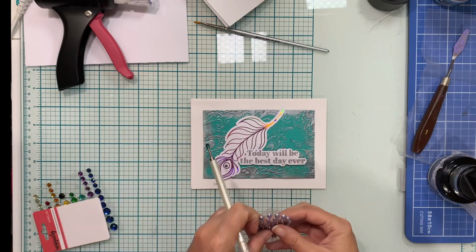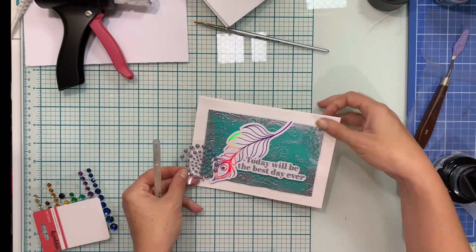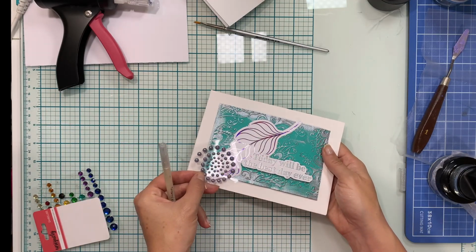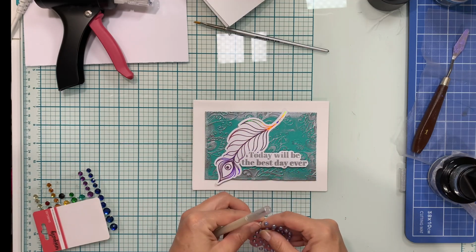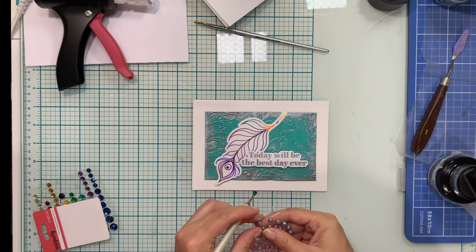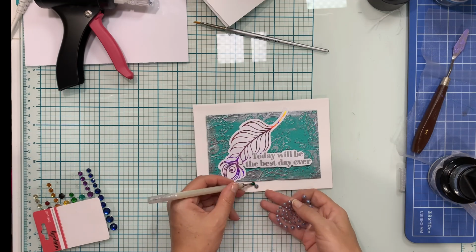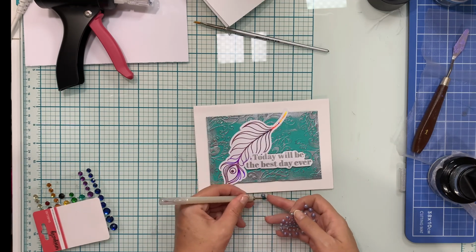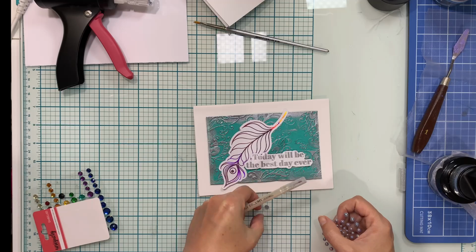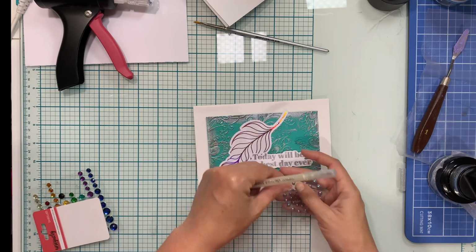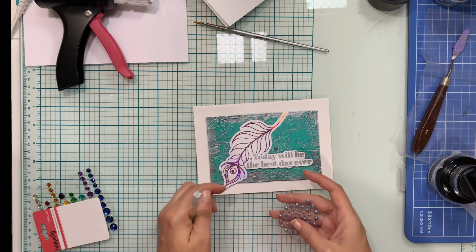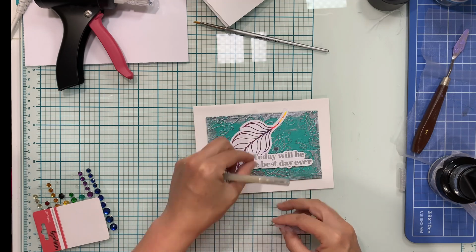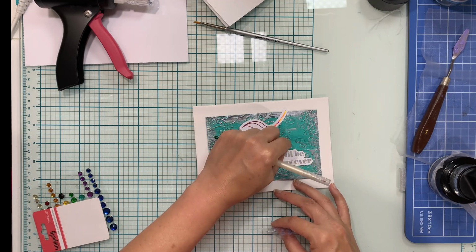Last but not least, the fun part is choosing what embellishment I want to put on my final card, just to add that little bit of extra bling. Again, I haven't gone too wild on the color choice. I've kept it quite similar. I found that these little pearls, they're sort of a metallic pearl. I think I might have got them from Uniquely Creative as well. They tie into the peacock feather nicely.